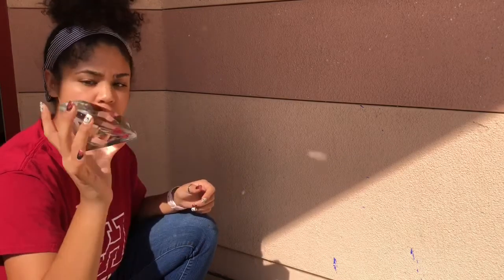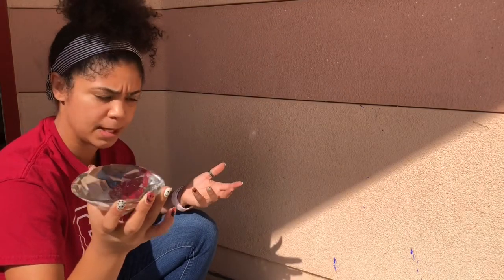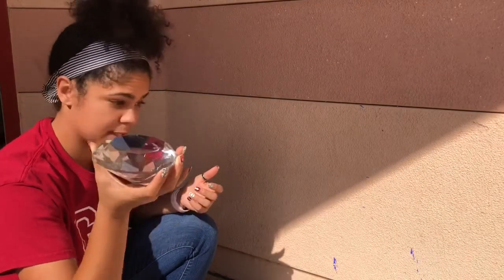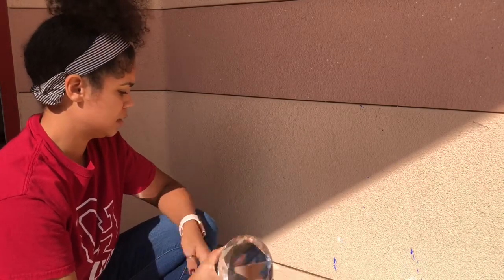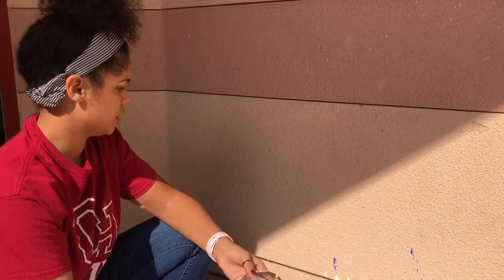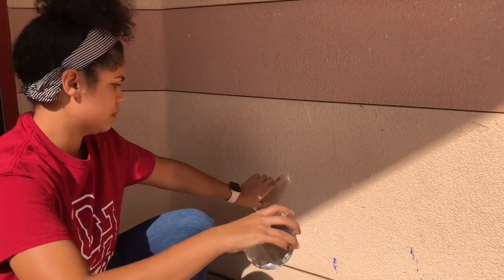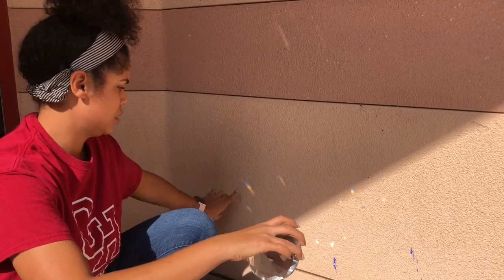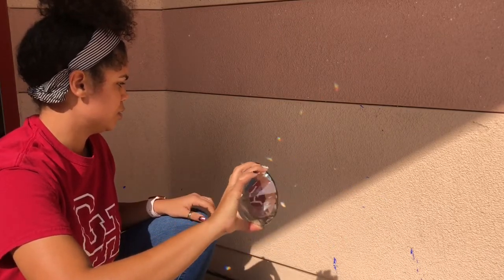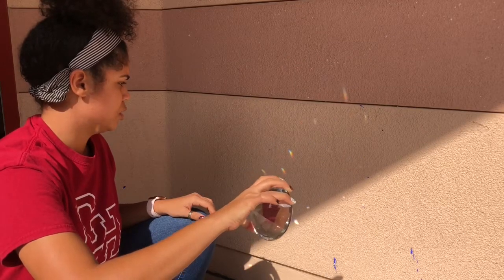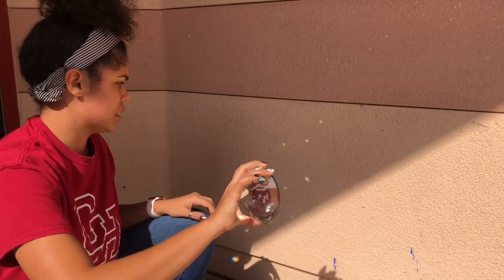Anyways, here's a very thick piece of glass, and I can also bend the light from the sun using this, and if I angle it just right, the way that this one is shaped, let's see if I can get it to do it. There we go. I can also get the continuous spectrum just from using a larger piece of glass. It does the same thing.